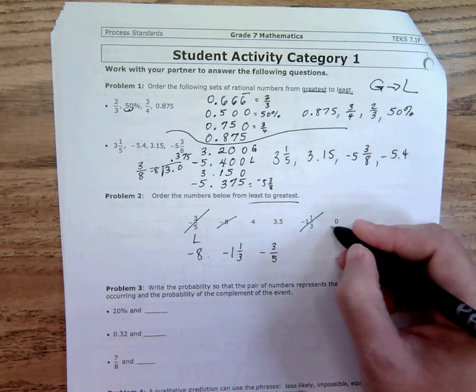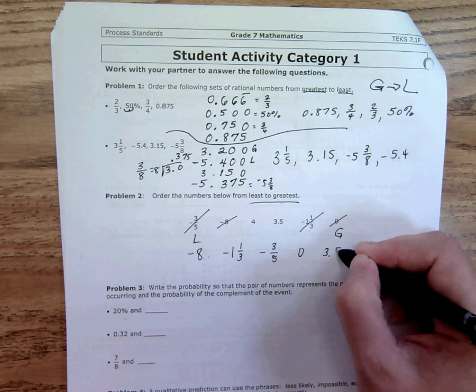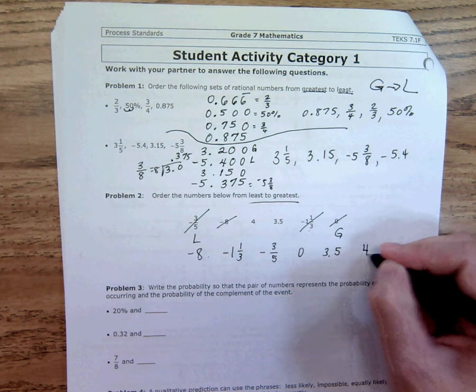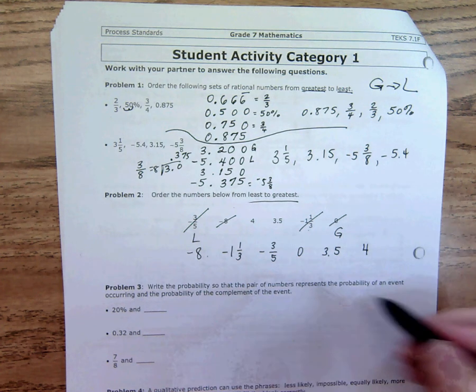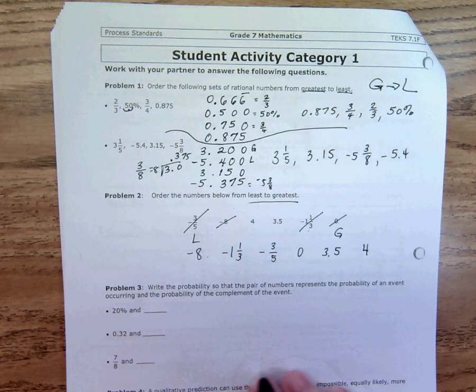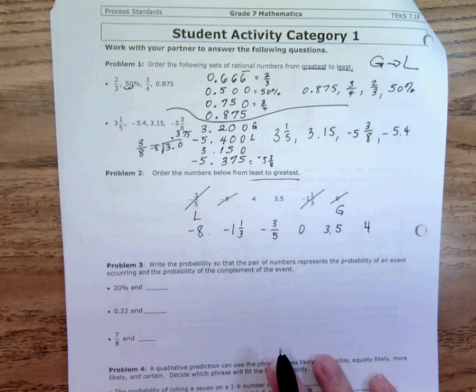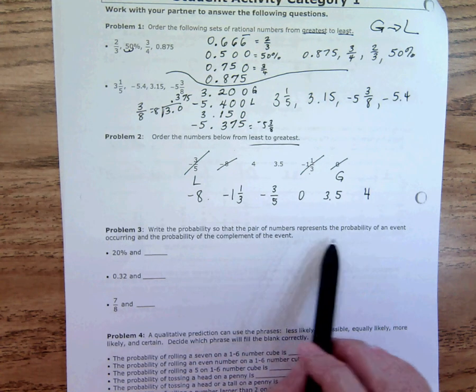And then the 0. And then 3.5. And then 4. Okay, so that's the numbers in order from least to greatest. If you put them on a number line, this is the order that they would be in on that number line.